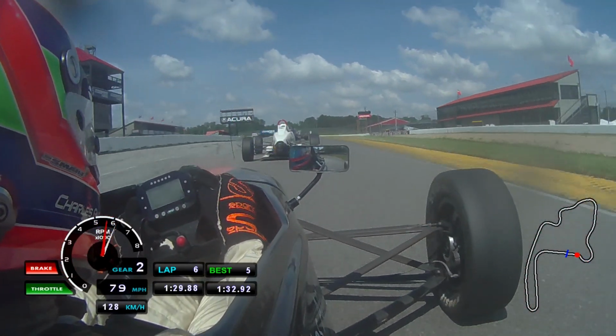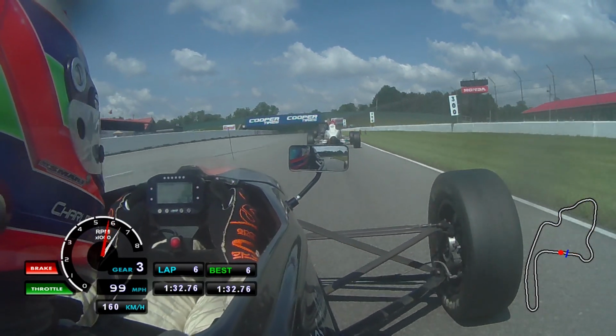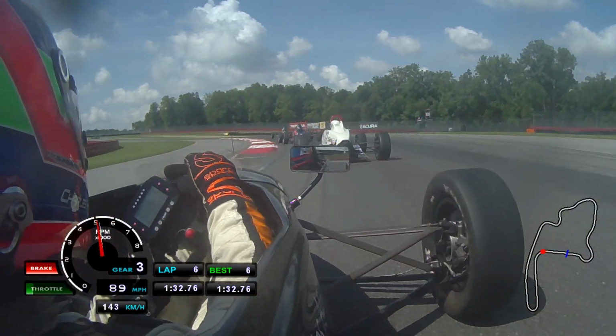So it looks like they're pulling a gap in front of Chris Kierst, who's the leader of our pack, and then there's a little bit of a gap to the car behind me. So it looks like the 4 of us here are stuck together.